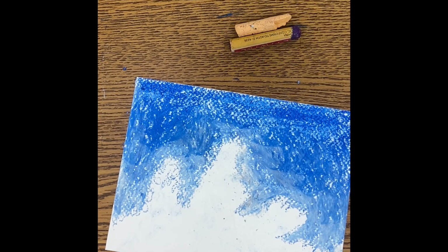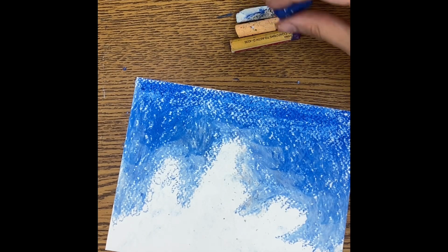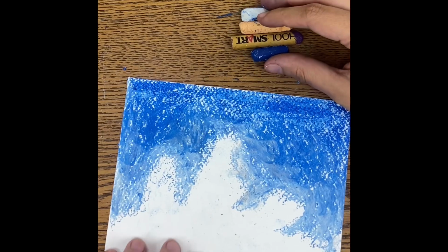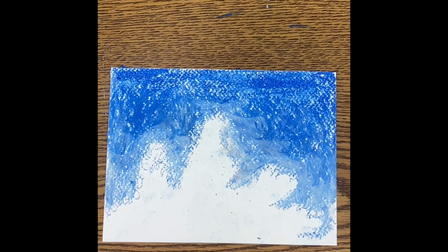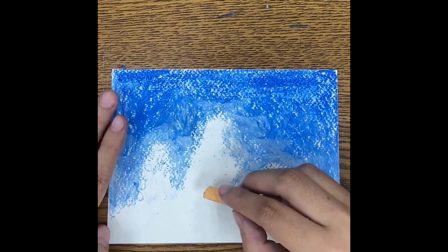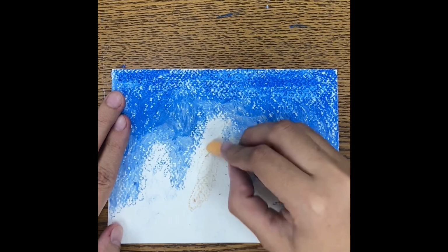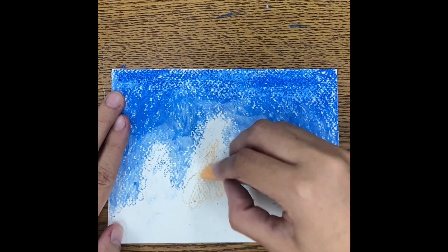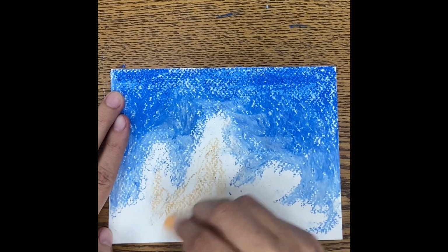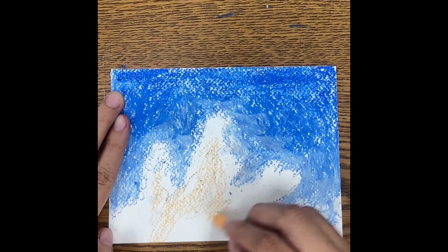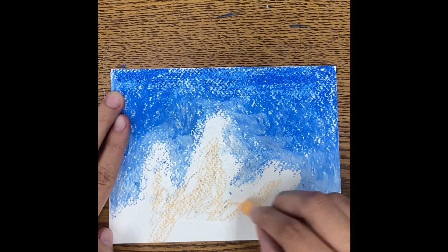Now you want to grab your tan oil pastel. And you are going to want to fill in that middle area. You can still leave some stripes in the middle white, but definitely leave the tips of the clouds white. Don't touch that for now. And then you're just going to want to do some swirly motions, just filling in most of the middle. So then we start to make this shadow.